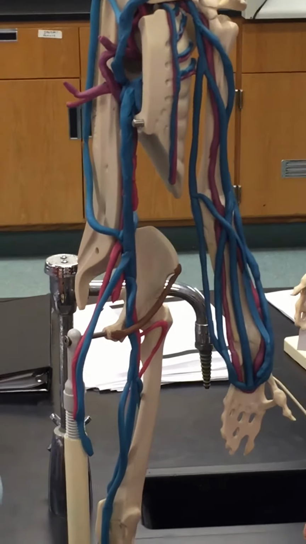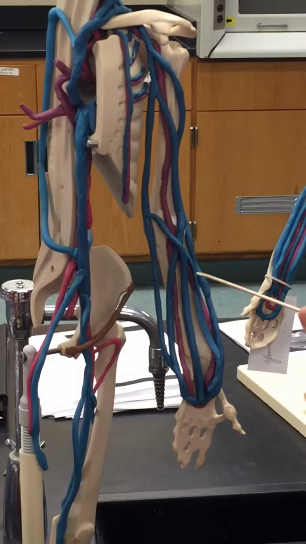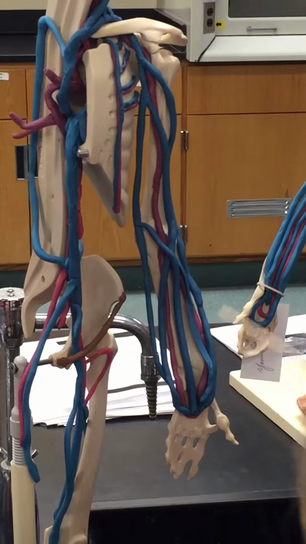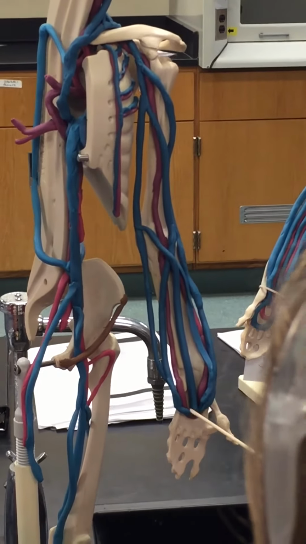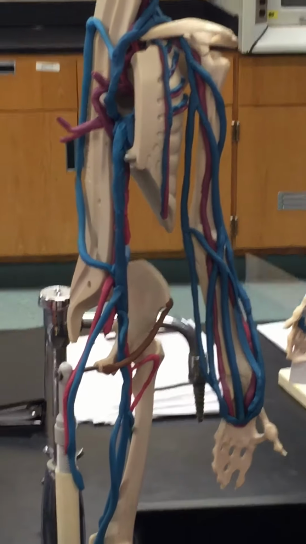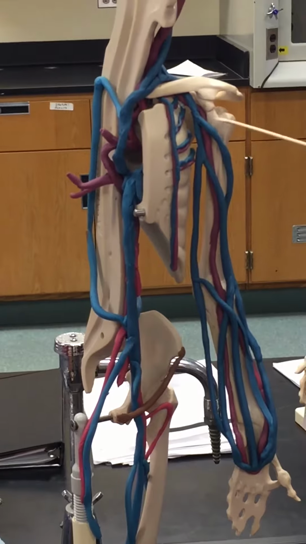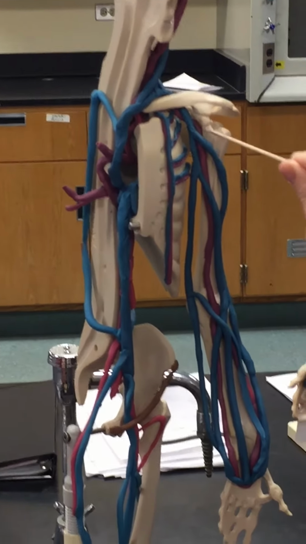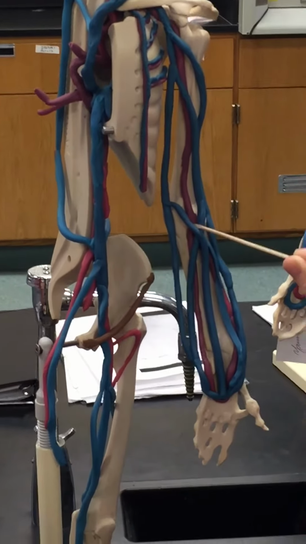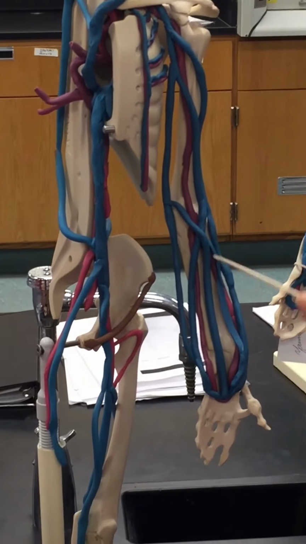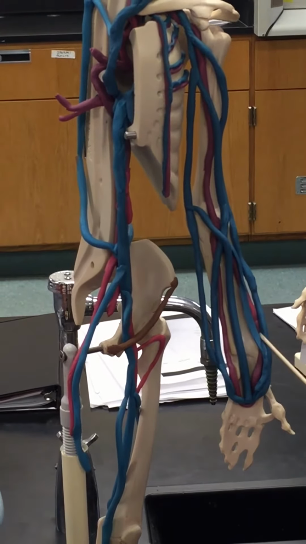So when it gets to the elbow, it branches to become the ulnar and the radial artery. And they come together and join and create the palmar artery. What about the brachial? Well, that's brachial right here, right? So after about the armpit area, the axillary becomes brachial. Brachial, when it gets to about your elbow, that inner crease, it's going to become the ulnar and the radial.